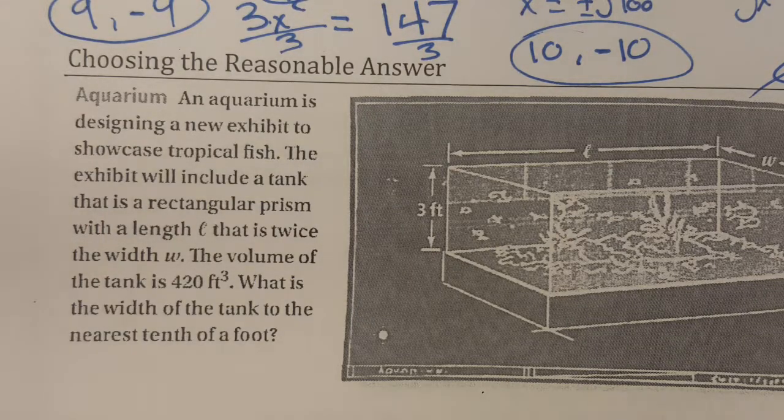All right, let's apply this stuff to a story problem here. So we got an aquarium. They're making a new fish tank here. The exhibit will include a tank that has a rectangular prism. Okay, it's basically a big box. And it says that the length is twice the width and the volume is 420 feet cubed. What is the width of the tank to the nearest tenth of a foot?